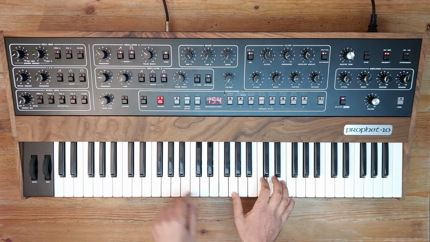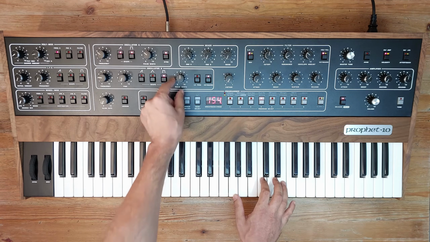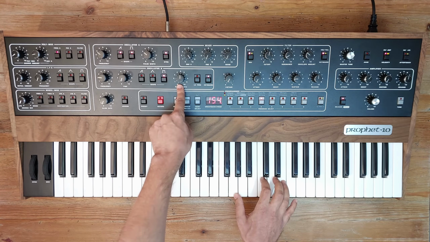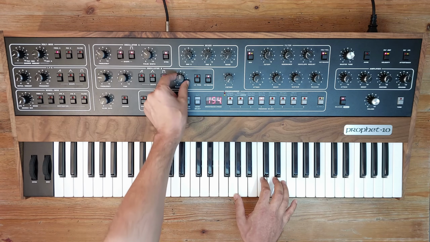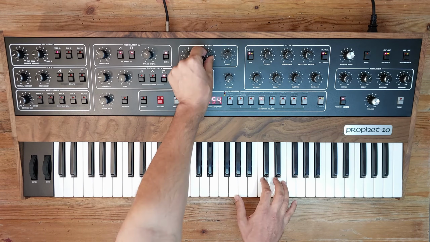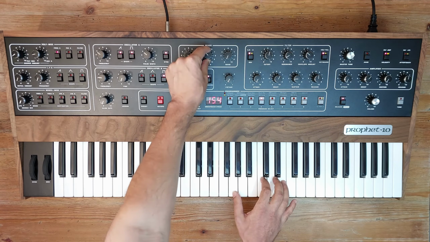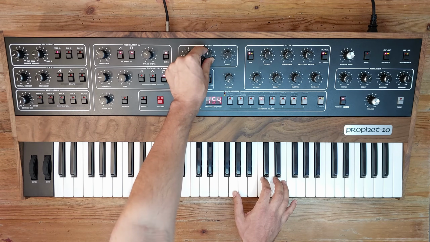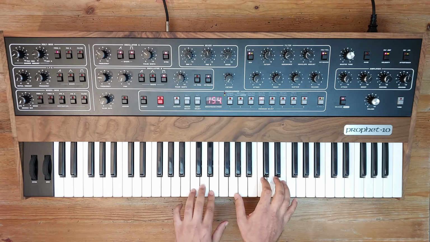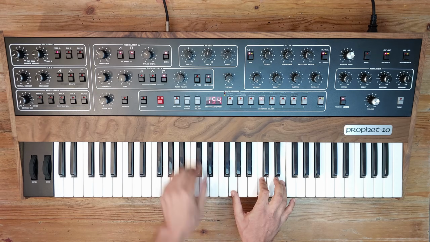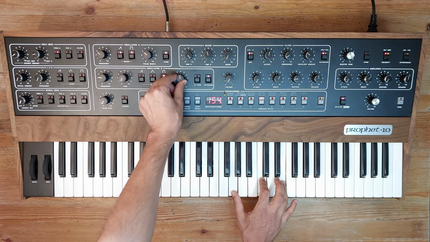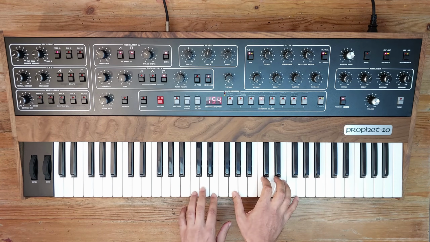Okay, so I can also change the pulse width of oscillator B, but I will increase it a little bit just because I want to thicken the sound a little bit. Yeah, and the pulse width can be 50%, just as now. It's good enough.